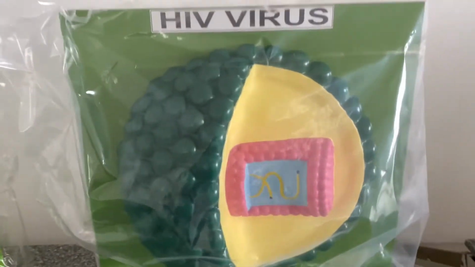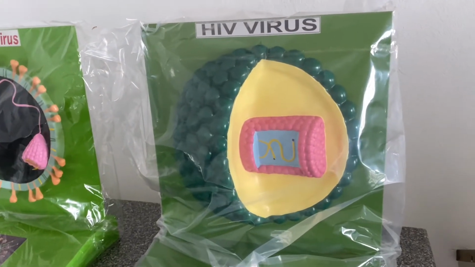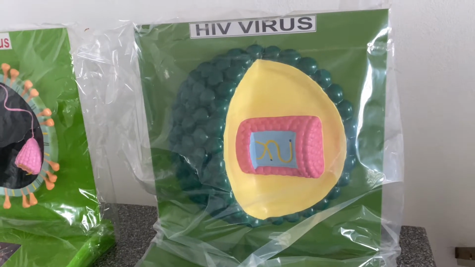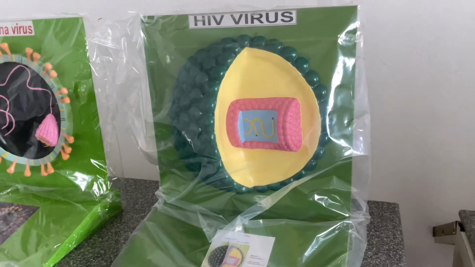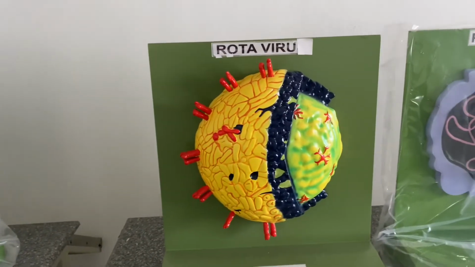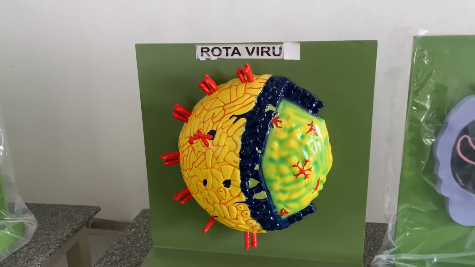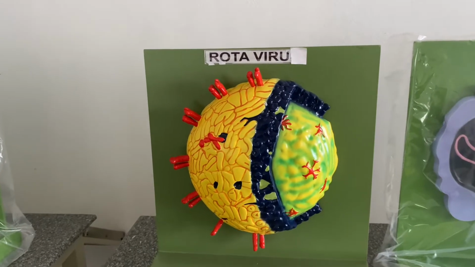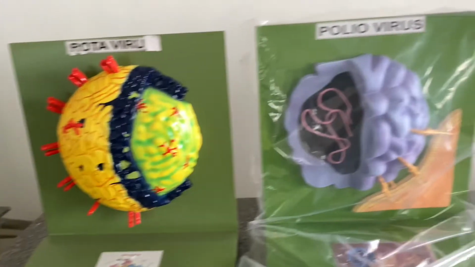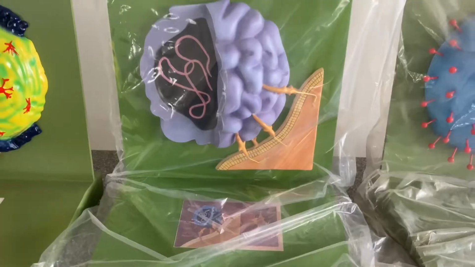And this one is HIV virus. You see the bacteria is different, virus is different, fungus is different, parasites are different. There are so many microorganisms. They cause infections in human beings as well as in animals. Different viruses, they are in different shape, different structure. Their morphology is completely different. This one is rotavirus. Rotavirus is the causative agent for diarrhea. And poliovirus. Poliovirus structure is like this. They cause polio.